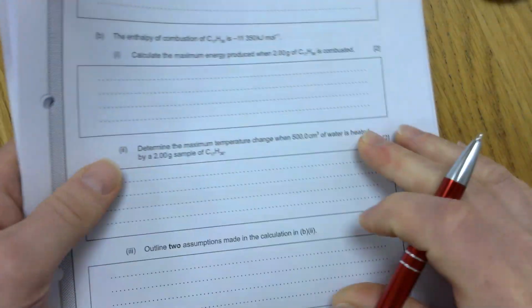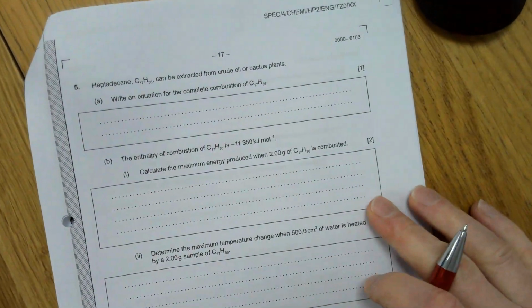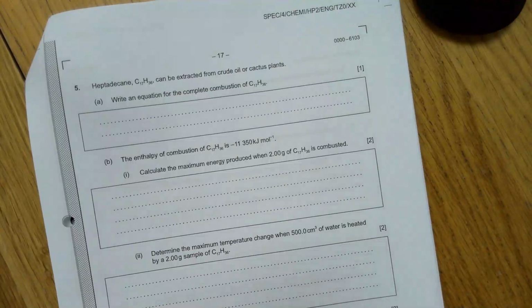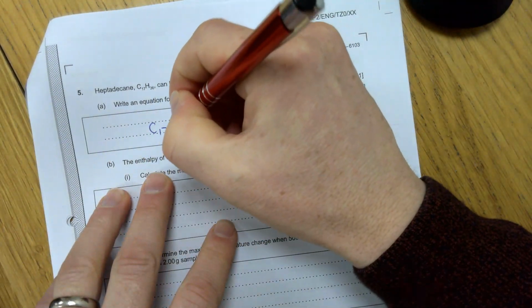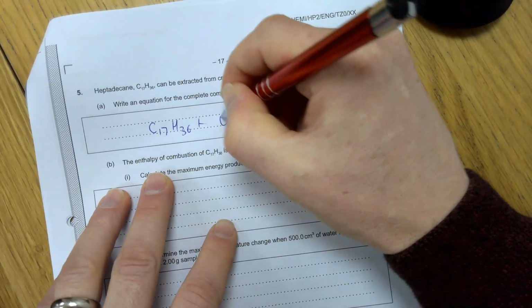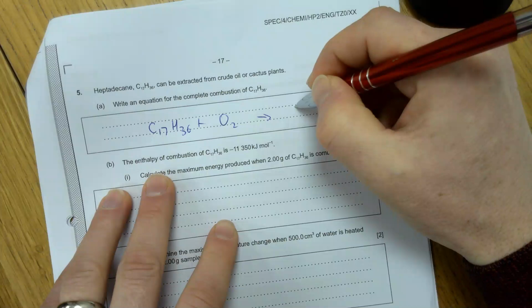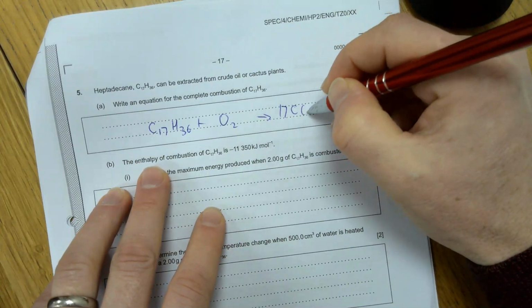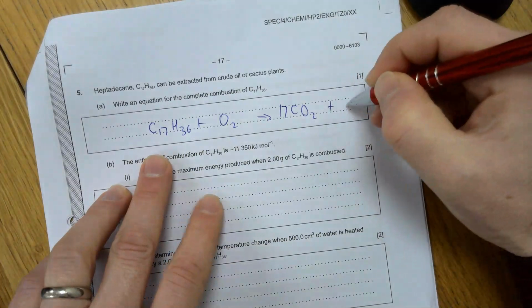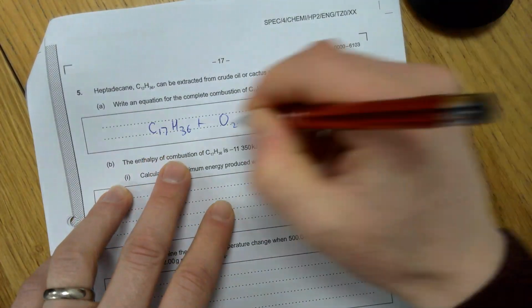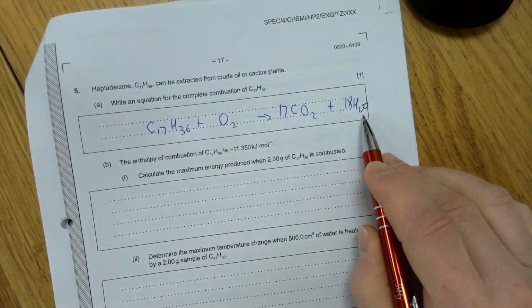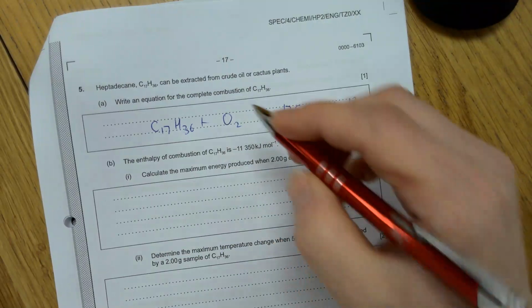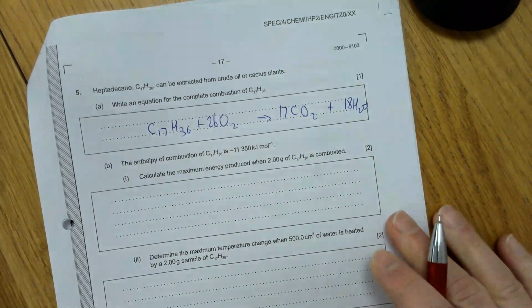Okay. Question 5. Heptadecane. Balanced equation was not a problem for most people. It's complete combustion, so you should know that the two products are going to be carbon dioxide and water. We need oxygen for that, just get to working out how many. But we're going to get 17 carbon dioxides because there's 17 carbons there. We're going to get 18 waters because there's 36 hydrogens over there. All you've got to do is tot up the oxygens, 34, add 18, 52, divided by 2 is 26. Divided by 2 because oxygen is O2.